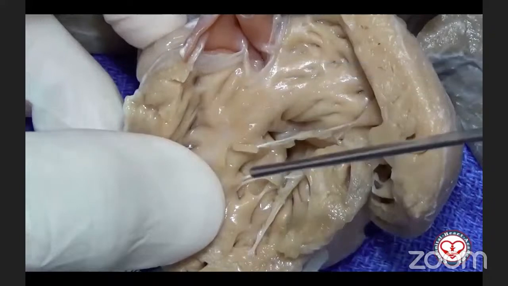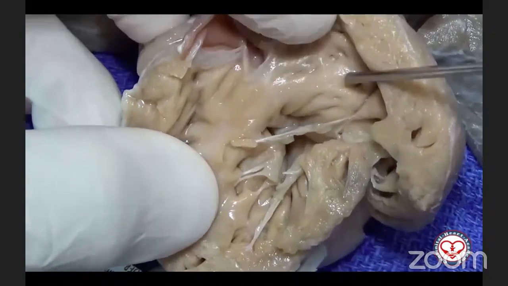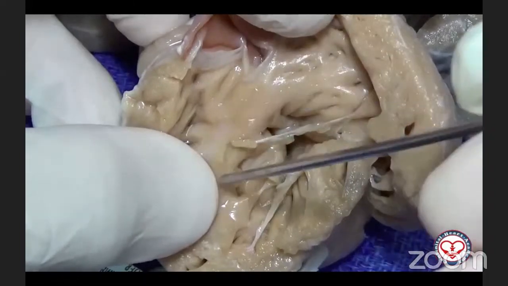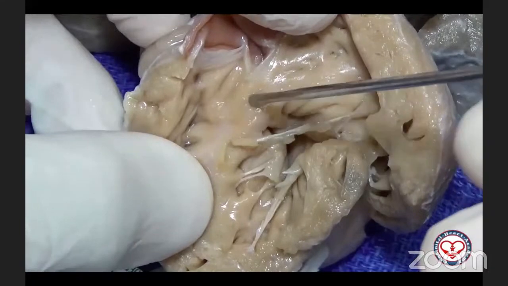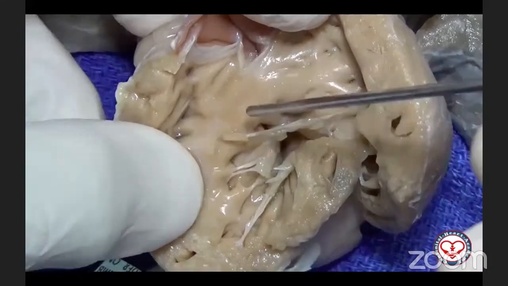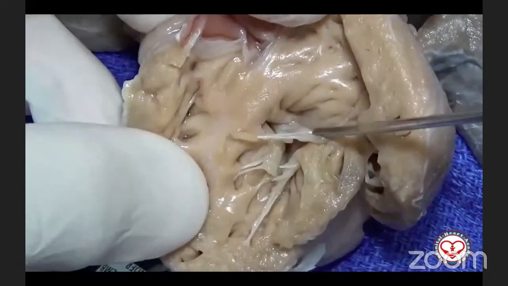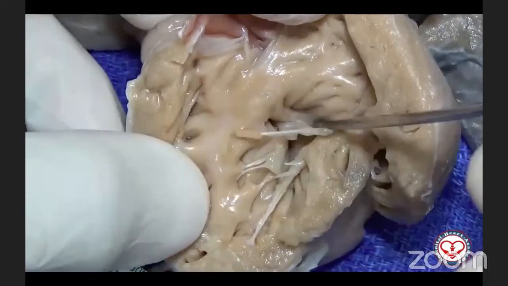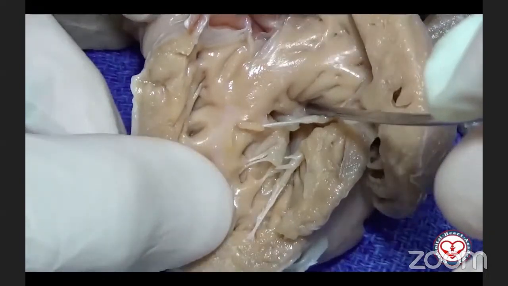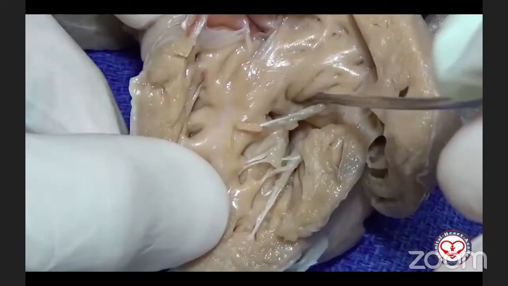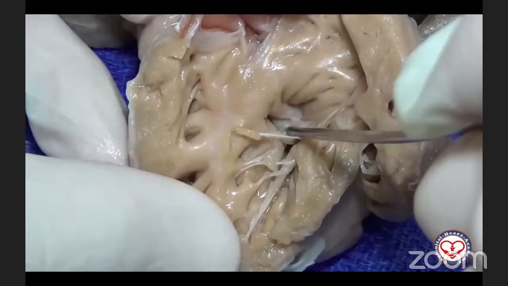So again, we have discordant ventriculo-arterial connections. The septomarginal trabeculation is giving rise to the cephalic arm, which rises up to become part of the muscular infundibulum, and the caudal arm, which in this case extends to reach the inner heart curvature, so that the supraventricular crest is inserting normally between the limbs of the septomarginal trabeculation.